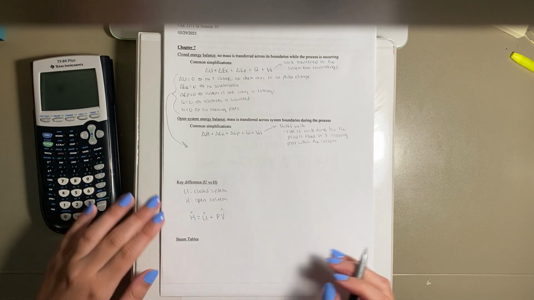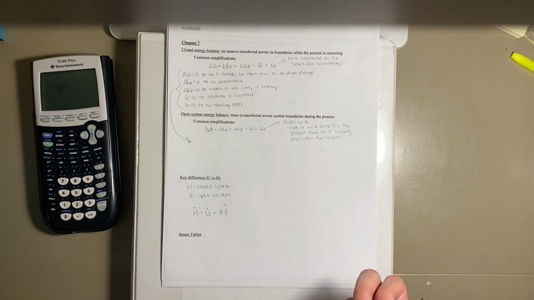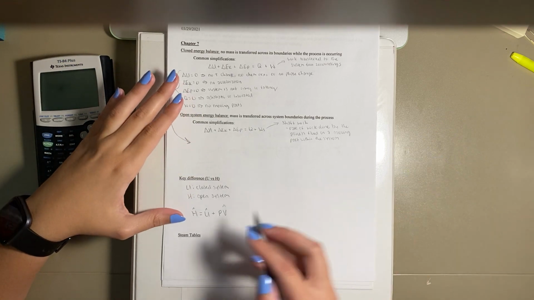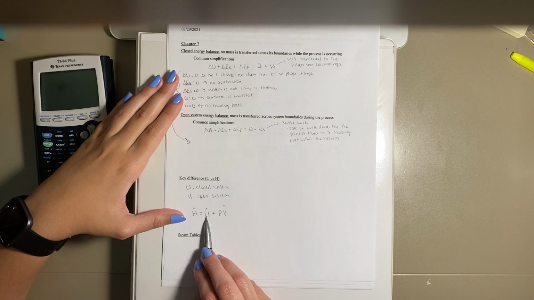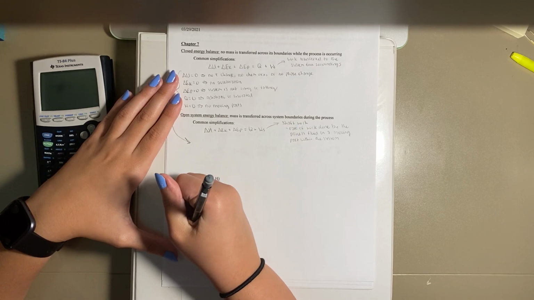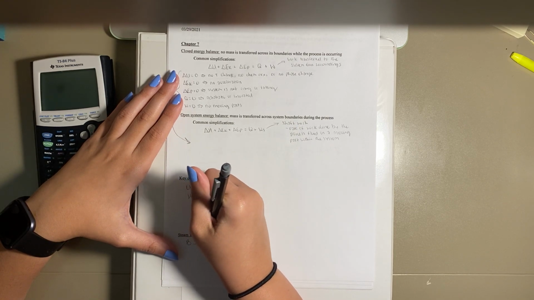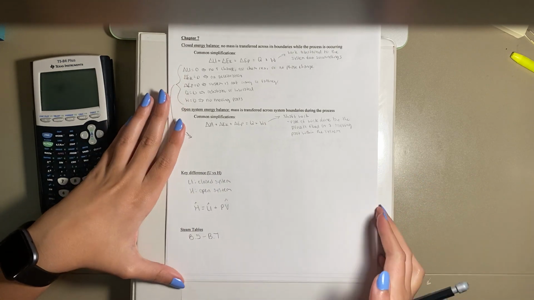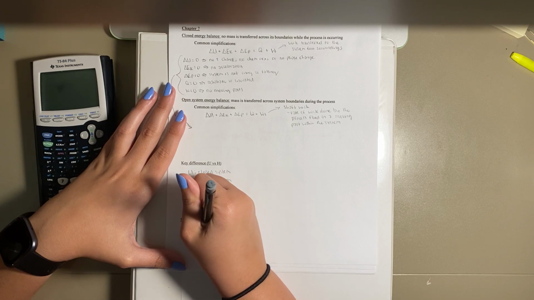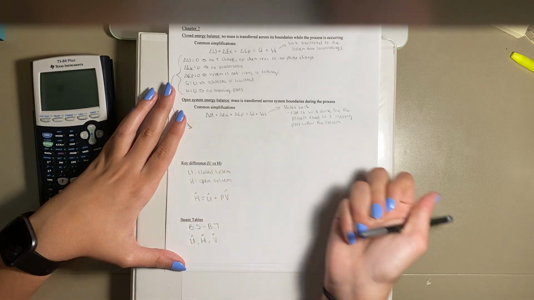And then the steam tables, this is where you can find all the specific internal energies and enthalpies and specific volumes based on temperature and pressure. So that's tables B5 through B7. And like I said, here you can get the specific internal energy, specific enthalpy, specific volume.